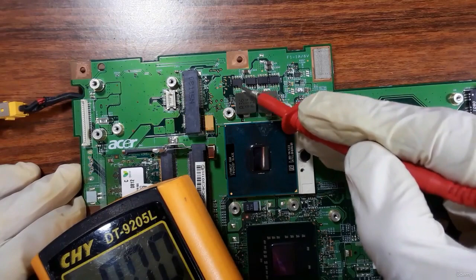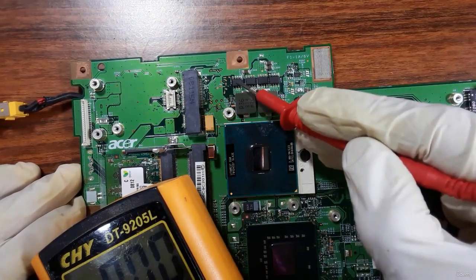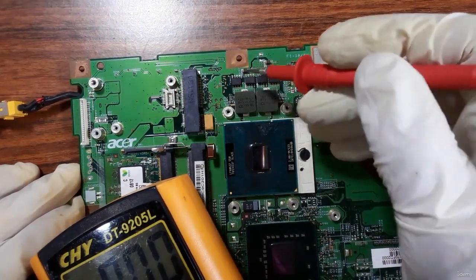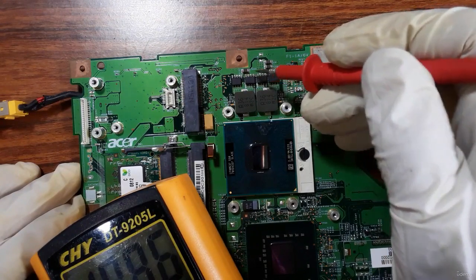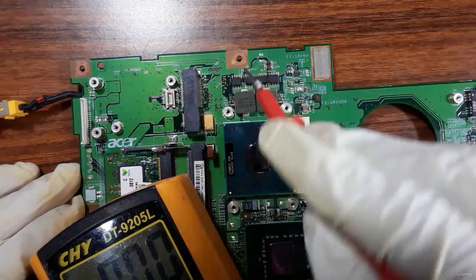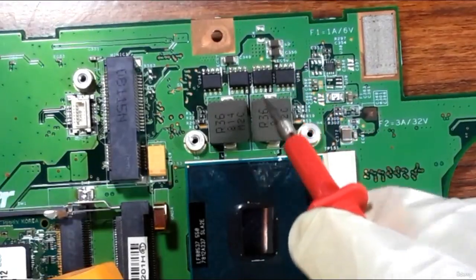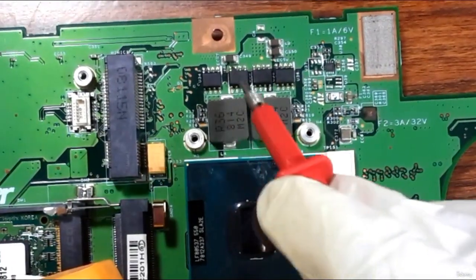Here we have another channel. Normally we should find 19 volt in one of these two MOSFETs. Let's check, for example, this. As you can see, this MOSFET also holds the 19 volt. This is the first channel and this is the second channel.